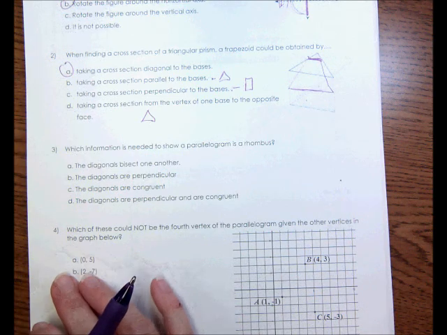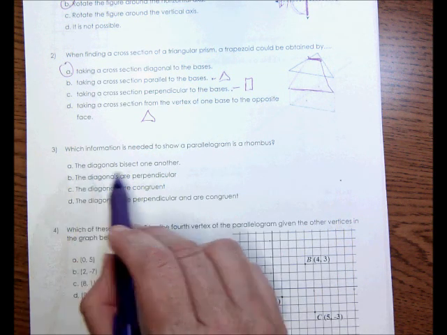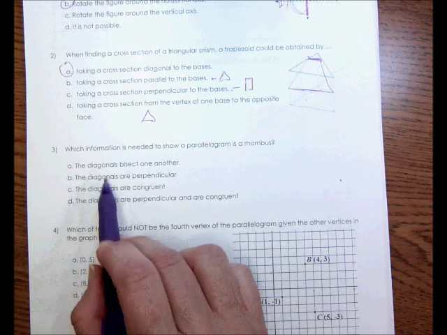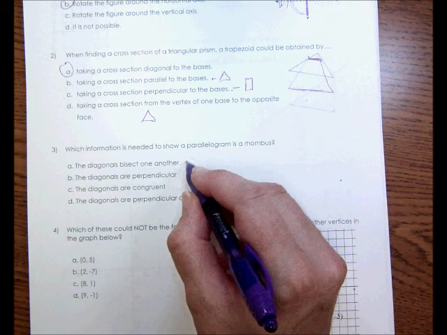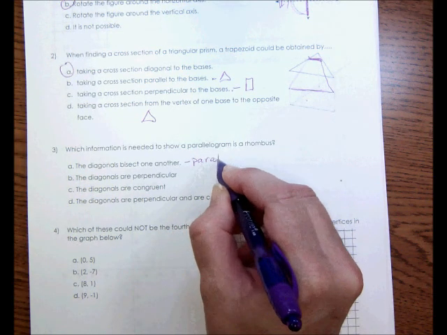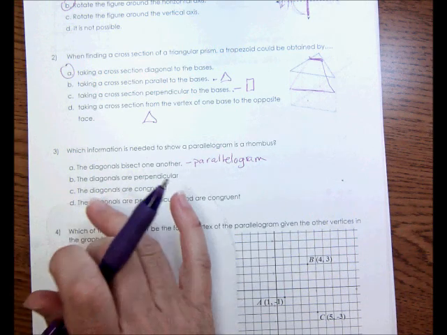Number 3, it says which information is needed to show a parallelogram is a rhombus? Looking at my choices, it's always talking about diagonals, all 4 choices. The first one says the diagonals bisect each other. Well, this proves that a quadrilateral is a parallelogram. So that does not prove that it's a rhombus.